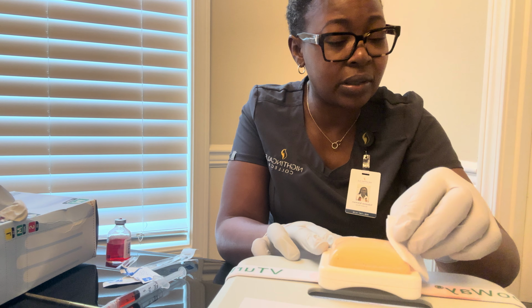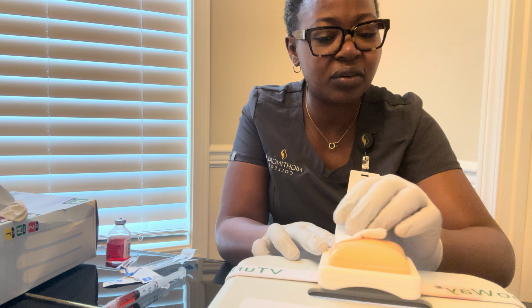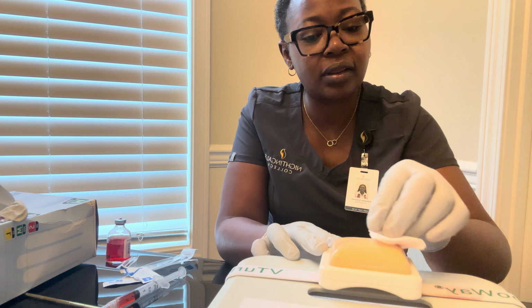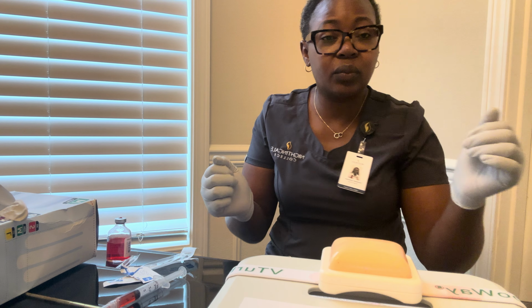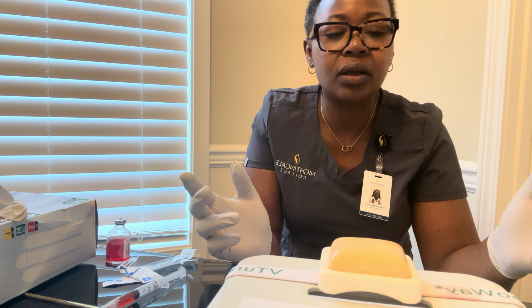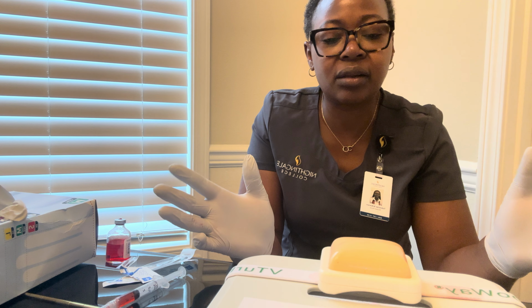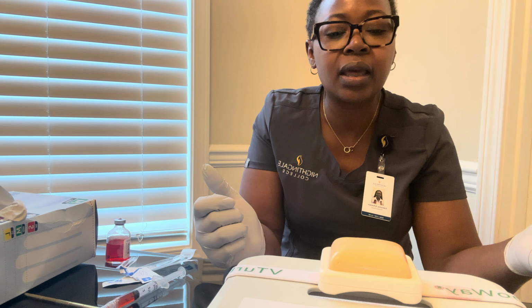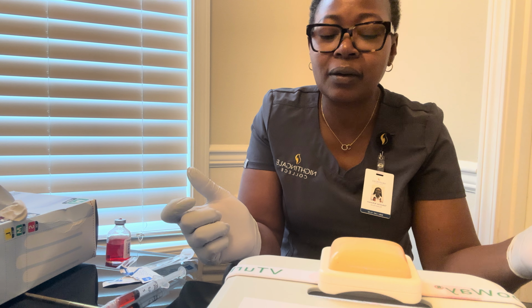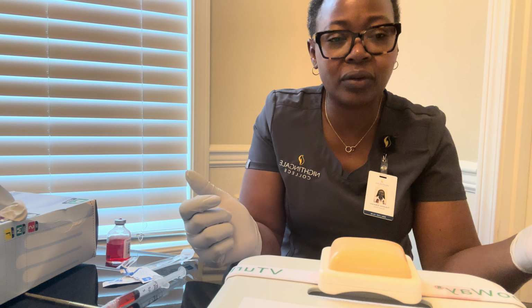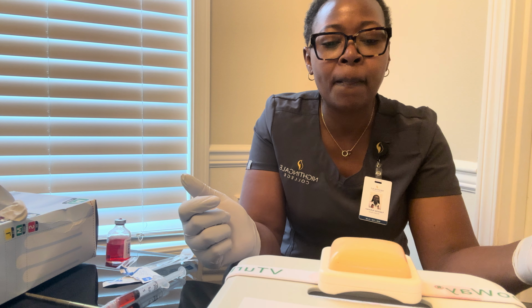That way we don't introduce infection as we inject. I'll discard that. I'll wait for it to dry, not touching the clean area, not to introduce germs. And I don't want to contaminate the area, so I'm just going to wait and still mark my anatomical landmark.